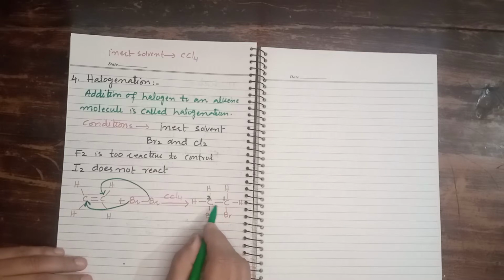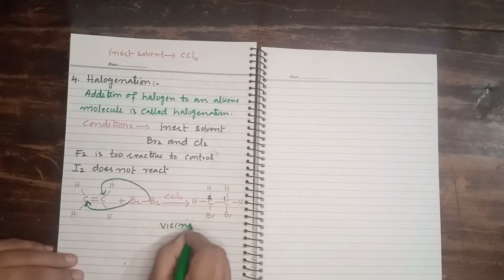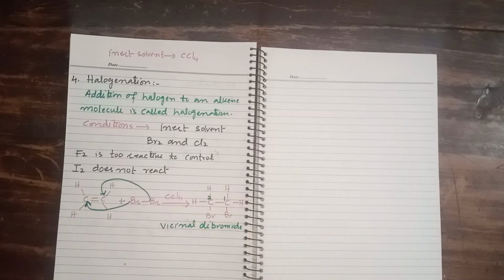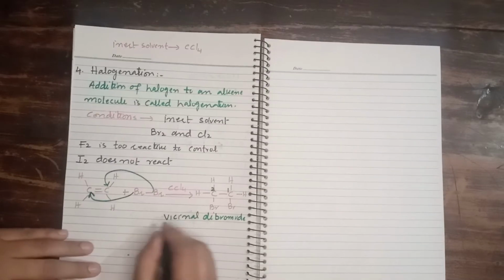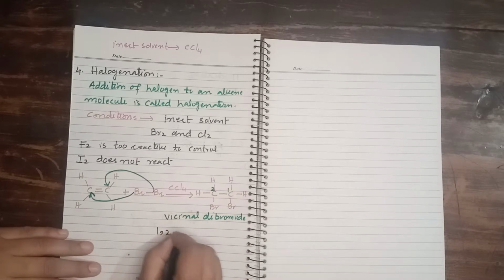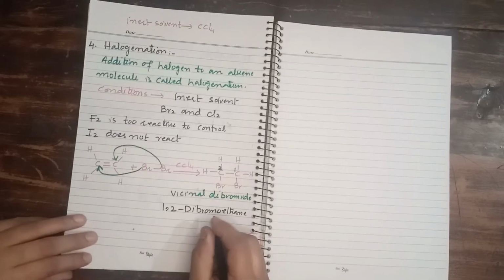It is a vicinal dibromide, and the IUPAC name of this molecule is 1,2-dibromoethane, since there are 2 carbon atoms. Right, students?